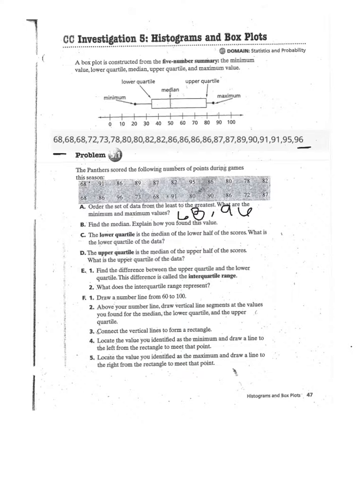For part B, they want you to find the median. Explain how you found this value. So I ordered our data above the problem from least to greatest. When you start from the minimum and the maximum and move in each a spot until you get to the middle, we find that our median is between 86 and 86, which means that it is 86.